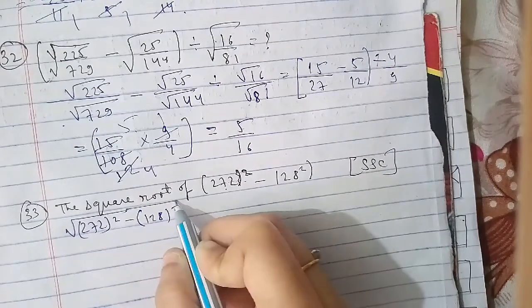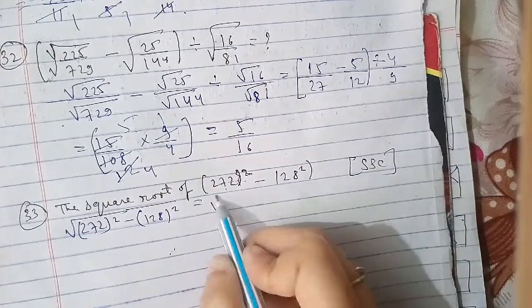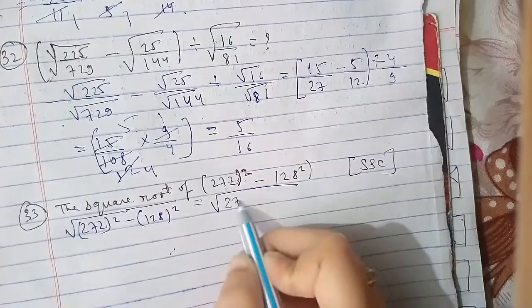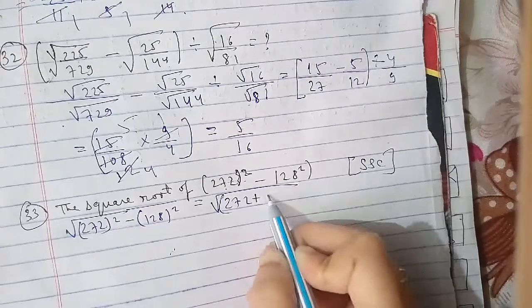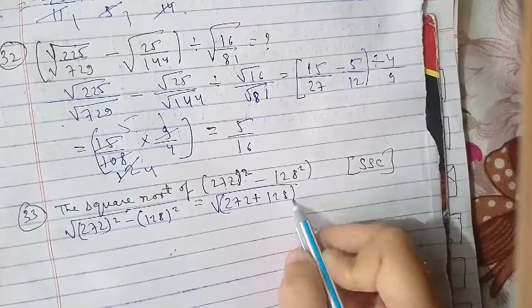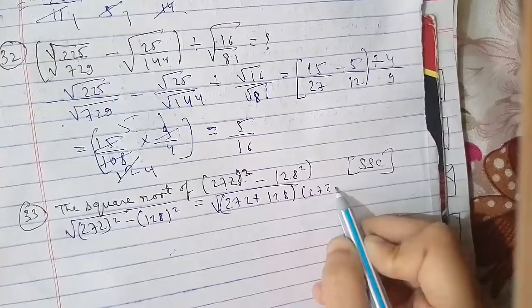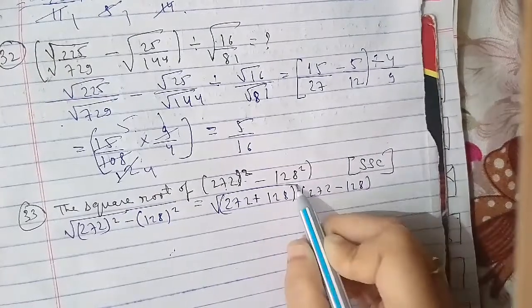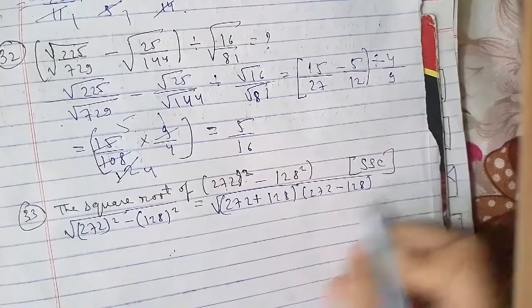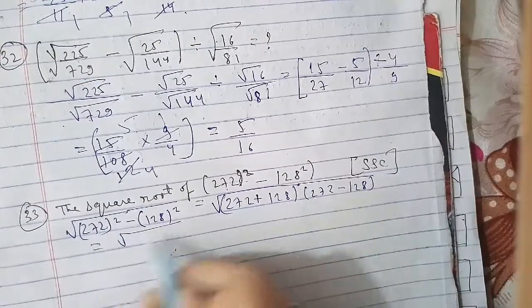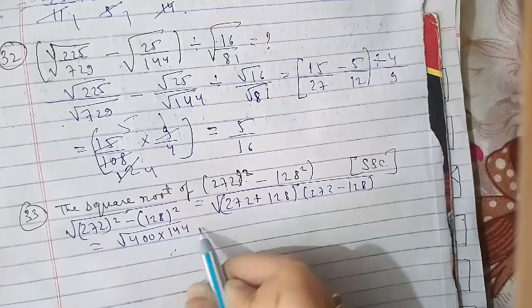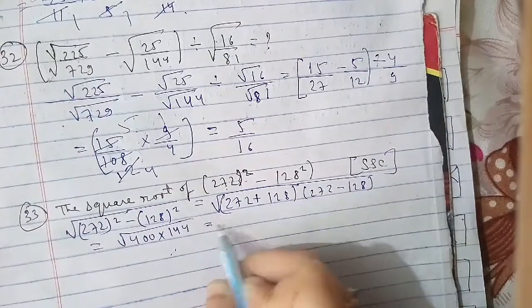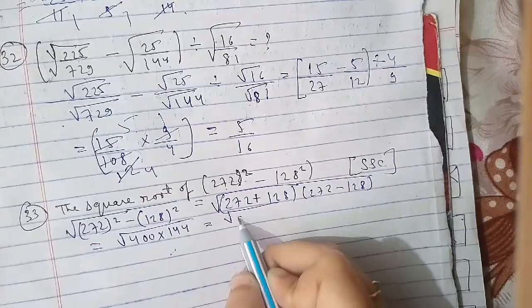Now we'll go ahead with another one, the 34th question of the session, and that is also an important one. The question is: if x abstract y equals x plus y plus under root xy, then find the value of 6 abstract 24.